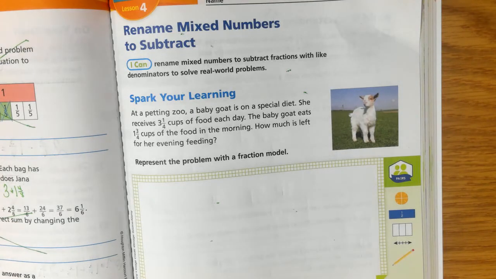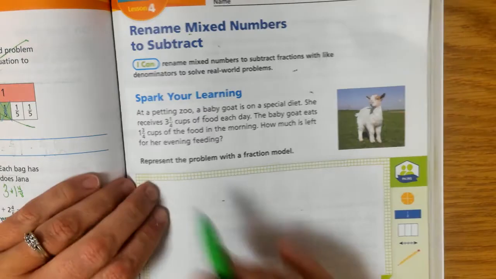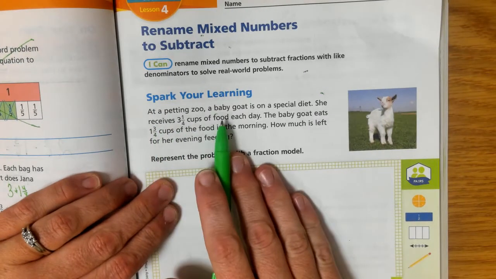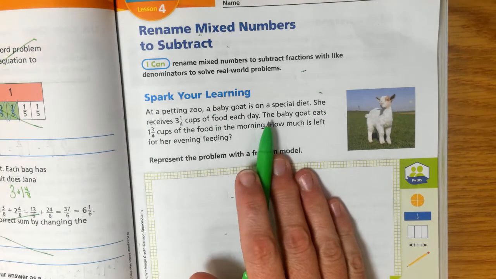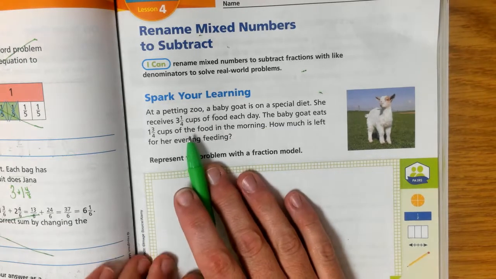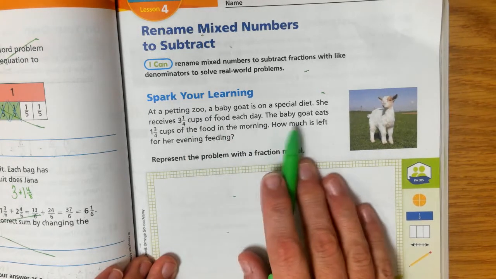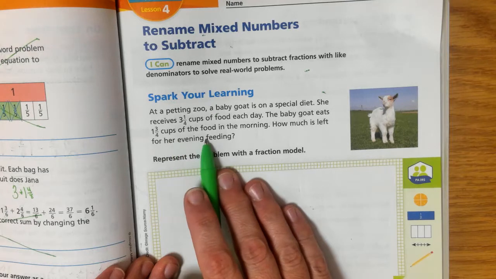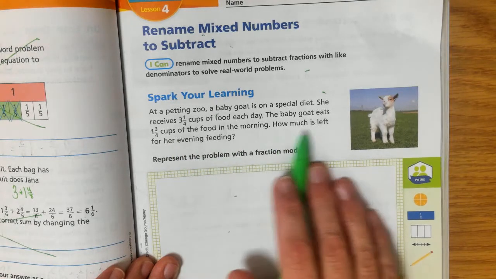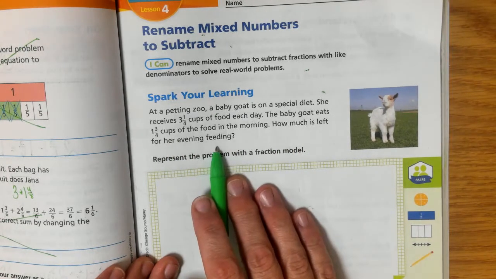So I'm going to show you what I mean by that. At a petting zoo, a baby goat is on a special diet. She receives 3 1/4 cups of food each day. The baby goat eats 1 3/4 cups of the food in the morning. How much is left for her evening feeding?